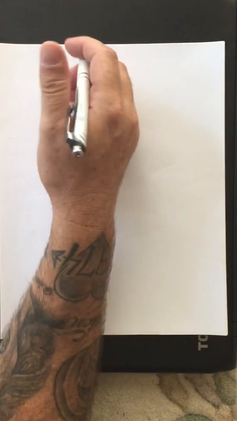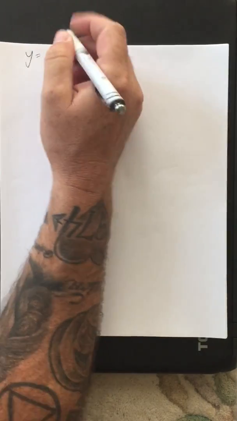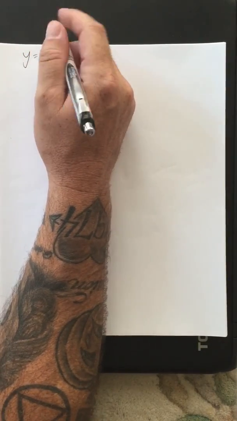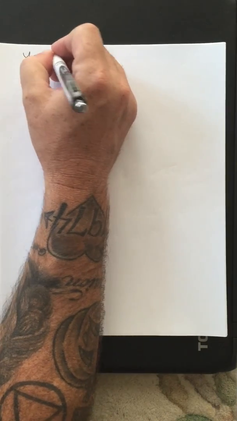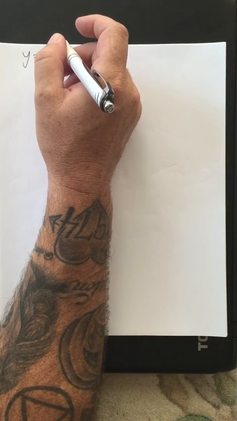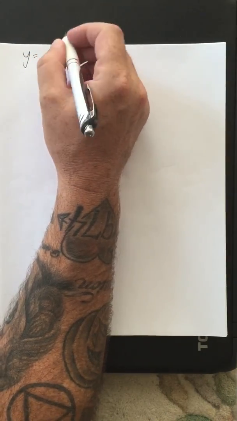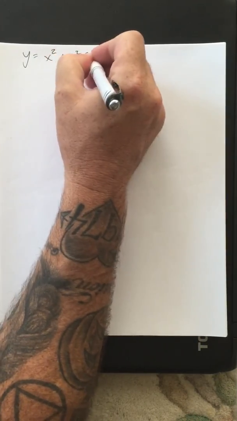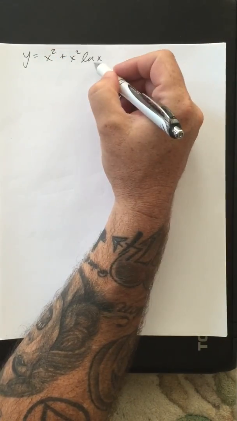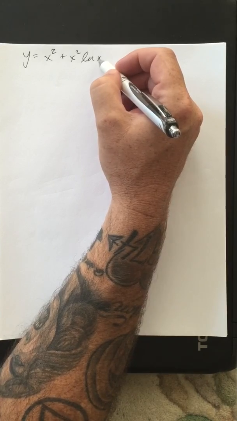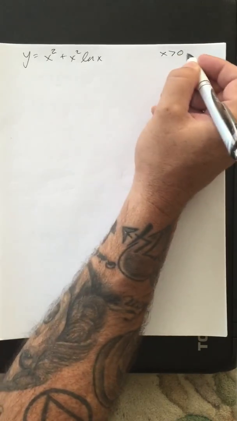A new way I'm going to do it. I'm going to do another verification of a solution, but this one's going to be a harder one. Here's the solution function: y equals x squared plus x squared log x. Since we have a log, there's a domain. This can't be negative, so you have to say for x greater than 0.